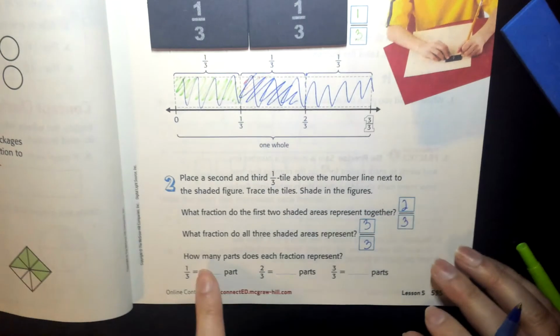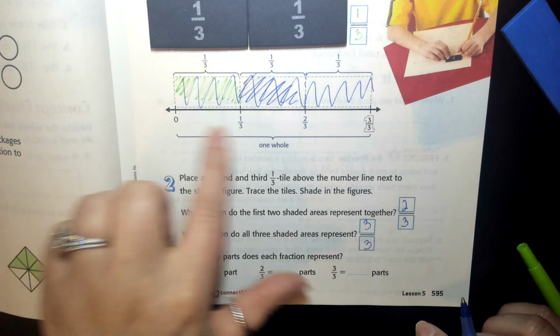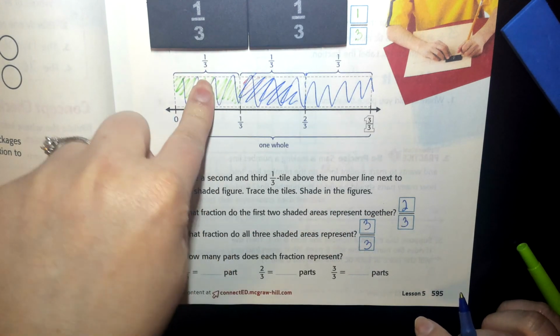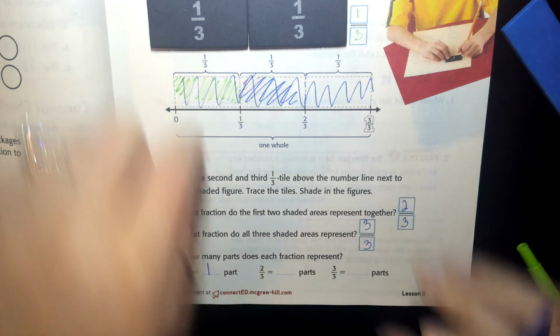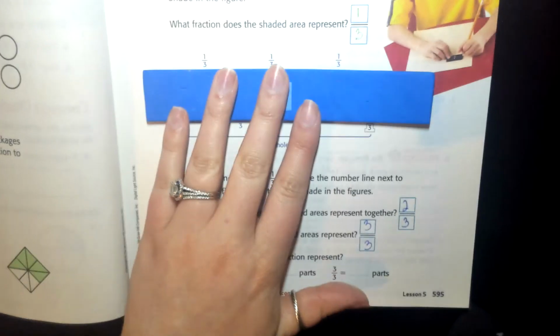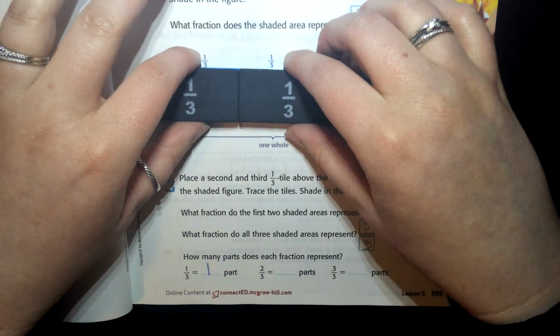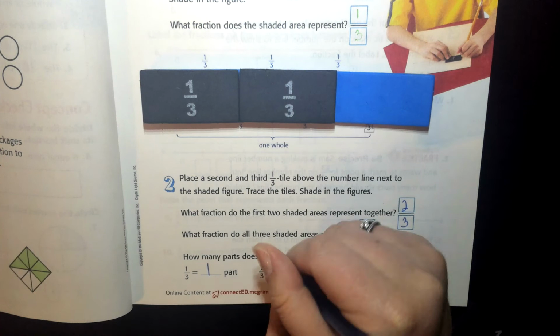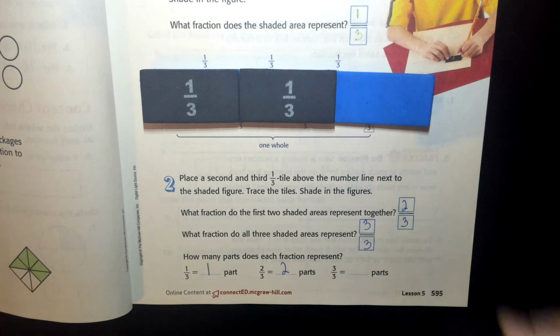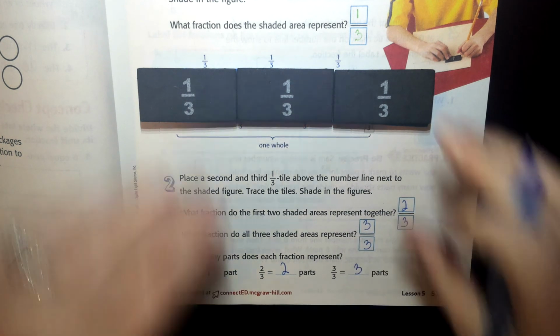Now, how many parts does each fraction represent? You can see in my dotted in lines here that 1/3 represents 1 part of the whole, right? If I were showing you with my fraction tiles, 1/3 represents just 1 part of the whole. 2/3, right, if I have 2 of these black pieces, this represents 2 parts of the whole. And if I have 3/3, that represents 3 parts of the whole, okay, or all of the parts of the whole.